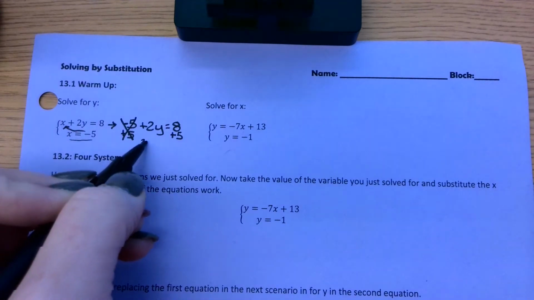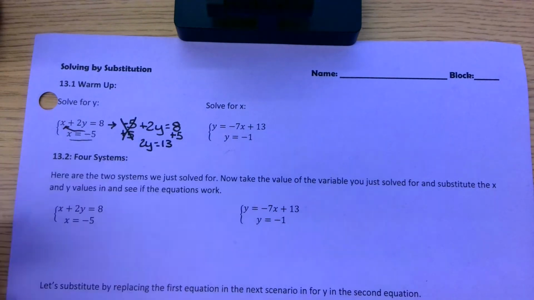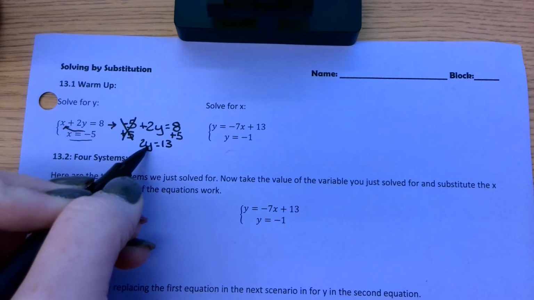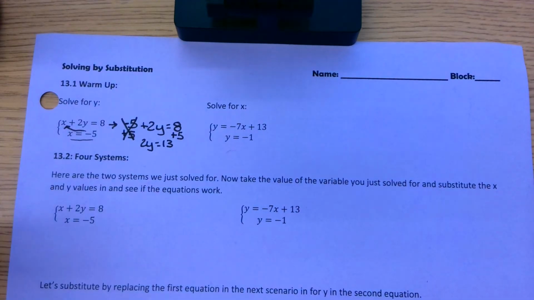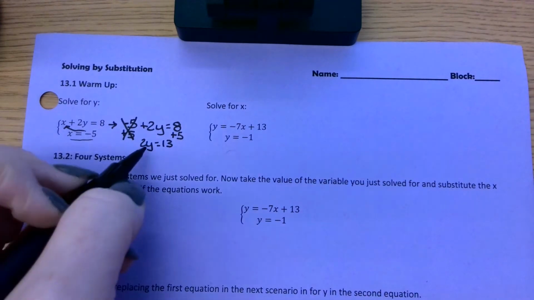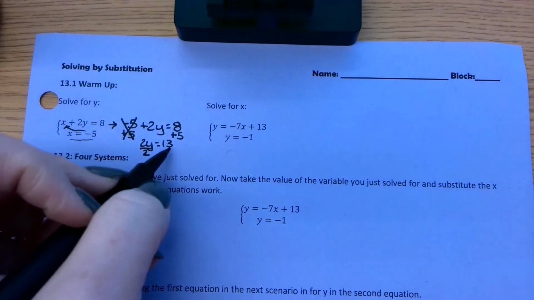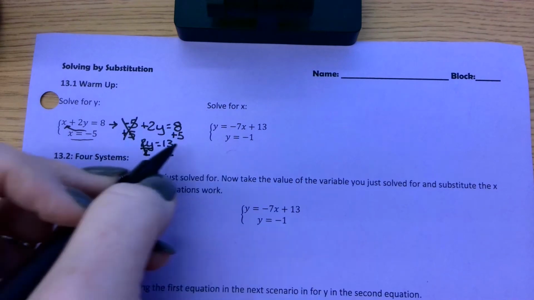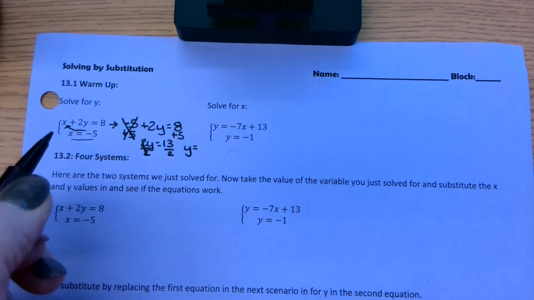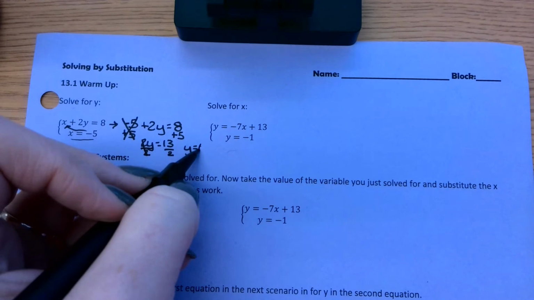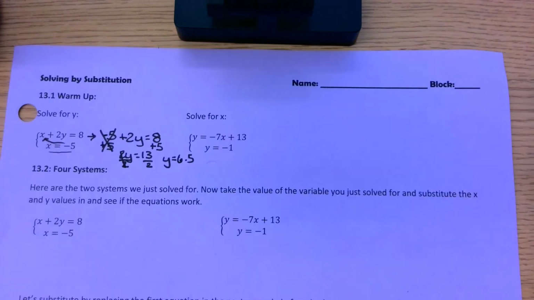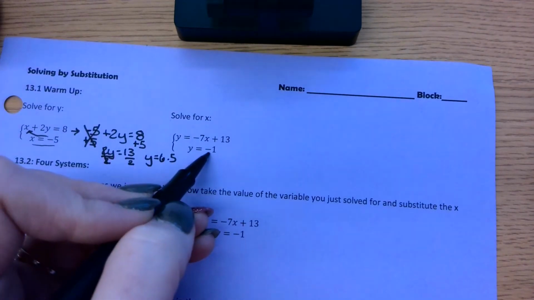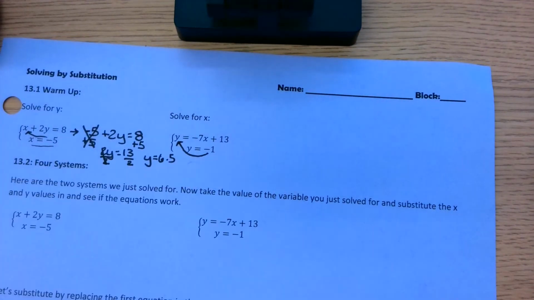So I'm going to get 2y equals 13. Next, I have 2 times y equals 13. Well, I need to get y by itself. So I need to do the opposite of multiplication, and that is division. So divide by 2, divide by 2. y equals 13 divided by 2 is going to get us 6.5.